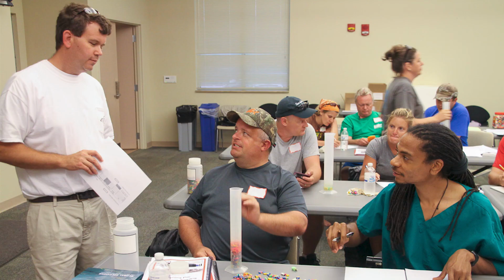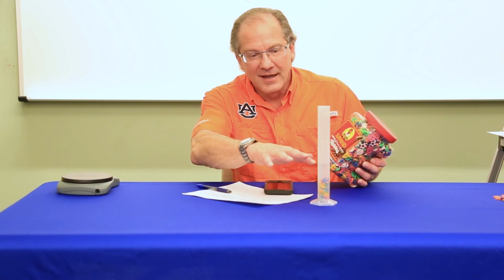You guys are working with the same data set, but if you had a classroom full of students, you can imagine that they might get some different readings depending on how level they are when they take the readings, the actual individual erasers that they get, or even how they do the calculations in the math.